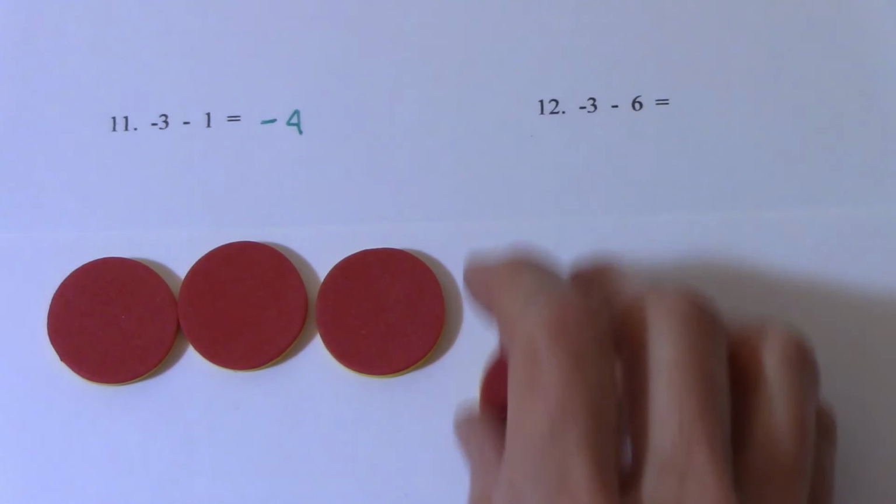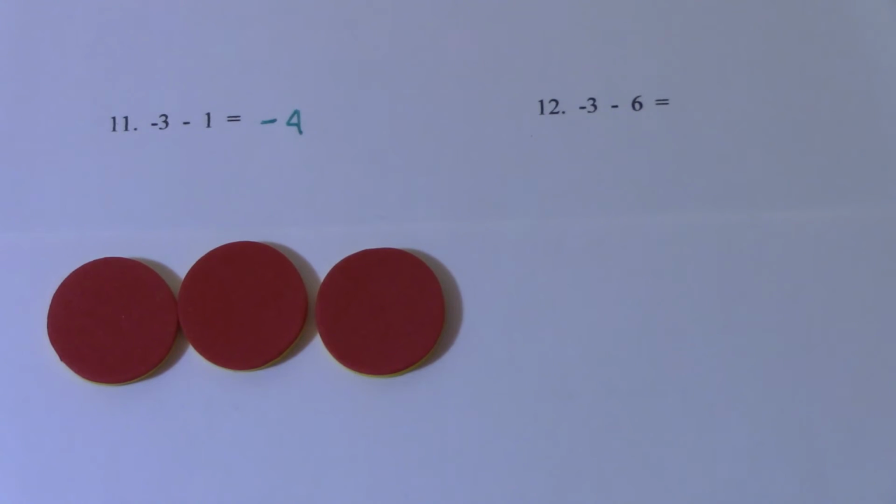So the next problem, I have -3, and I'm going to take away 6. I don't have 6. So how many 0 pairs do you think I'll end up adding? 6. Very good.